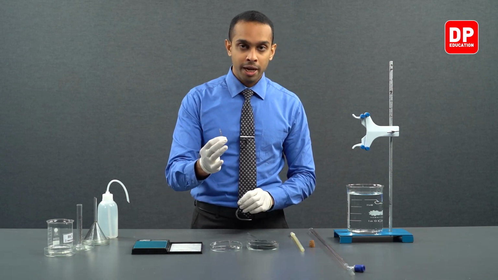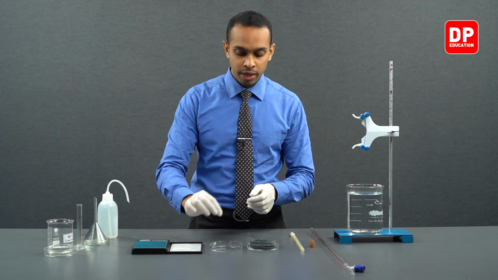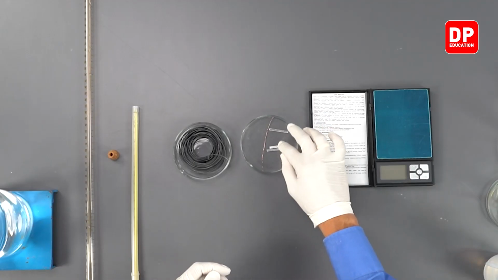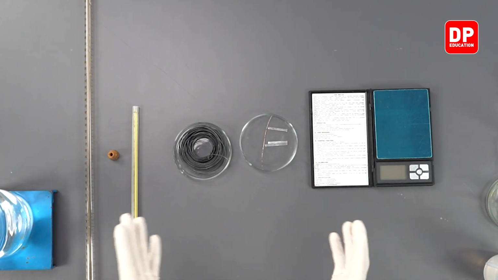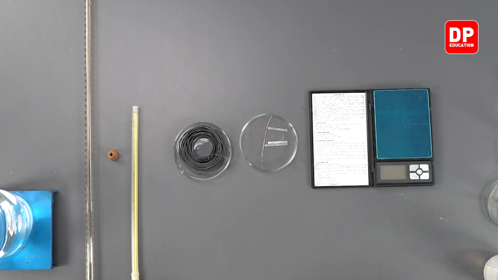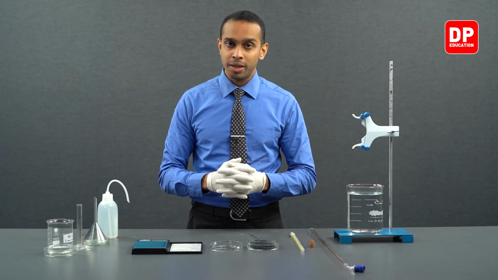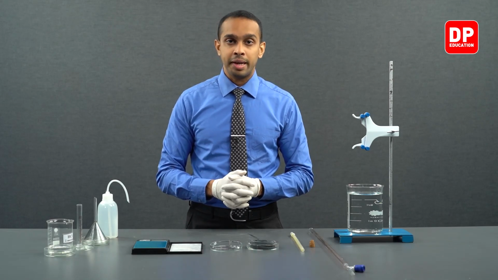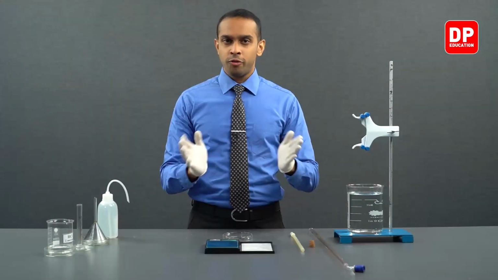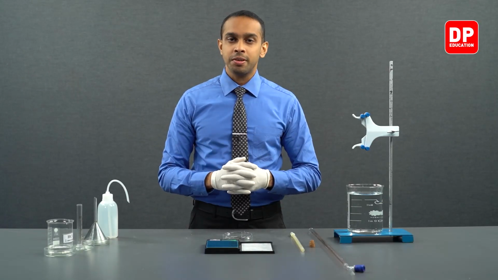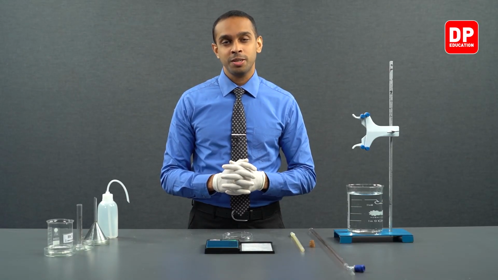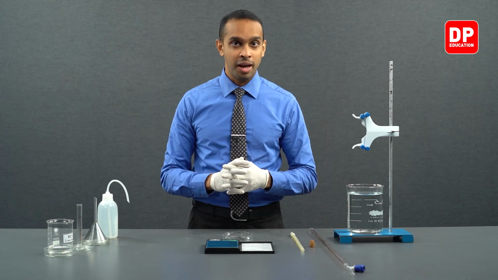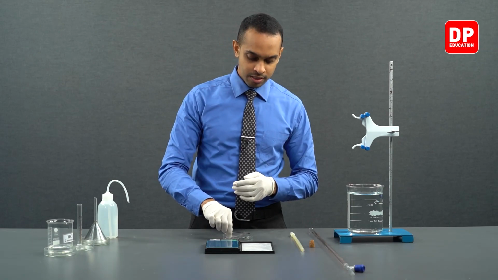Now, we have prepared these magnesium strips so that the mass of each of these magnesium strips is 0.05 grams. And in our next step, we are going to measure these magnesium strips again to see if we have the correct mass.